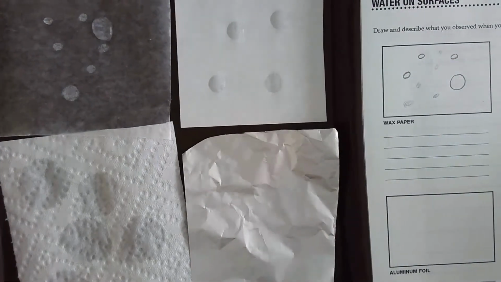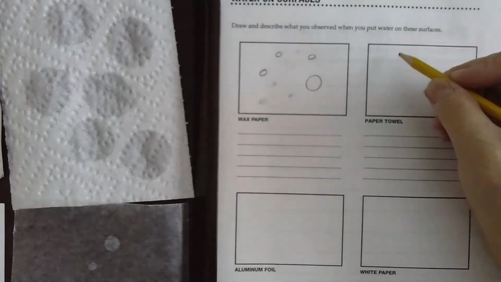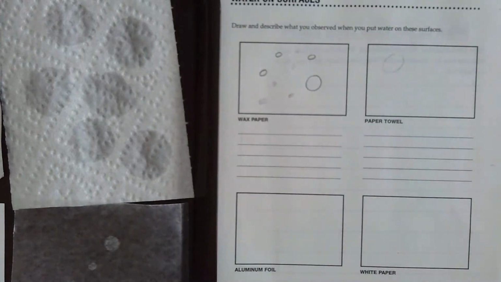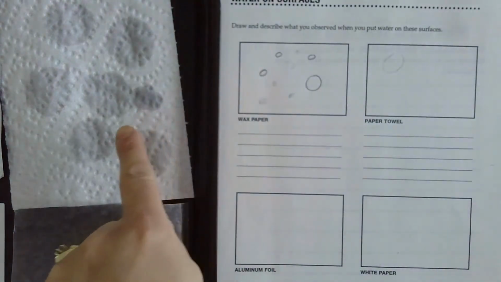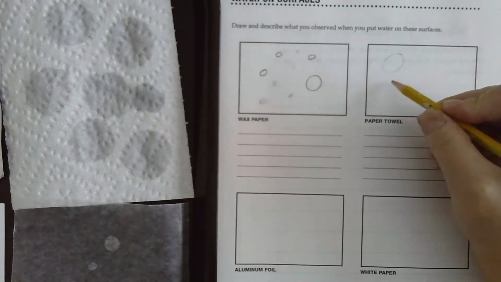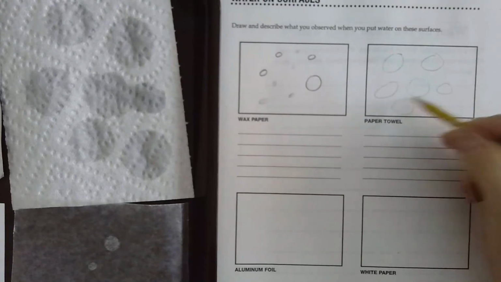Okay, then I'm going to move this over just a tad so I can do the paper towel, which I have in a different spot, which is fine. Just turn it over. We have our paper towel there. So over here, I'm going to draw my big one, and look how it's spread. See how it was smaller and then it spread. It absorbed inside of the paper towel. So we had some small droplets turn into spreading big droplets.